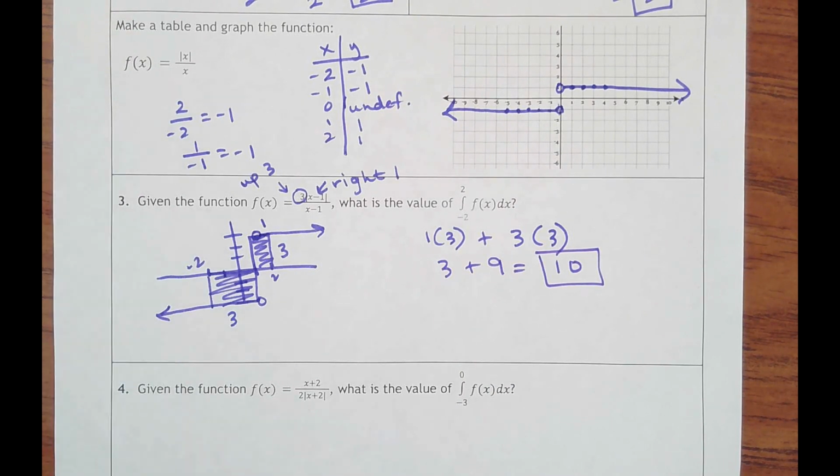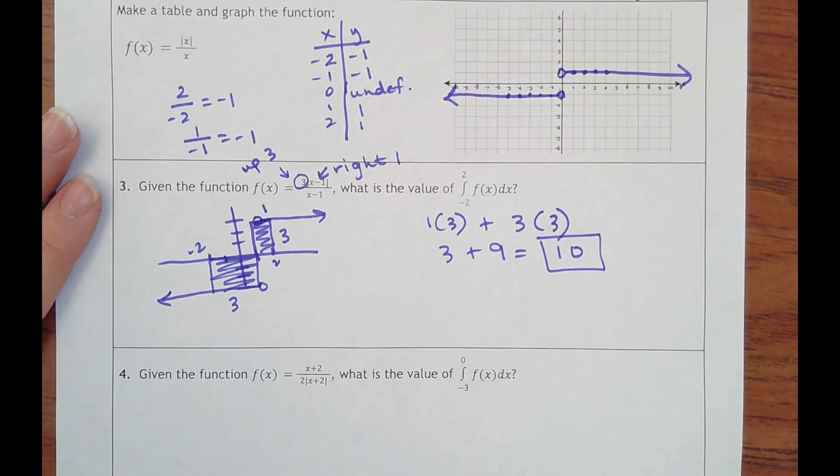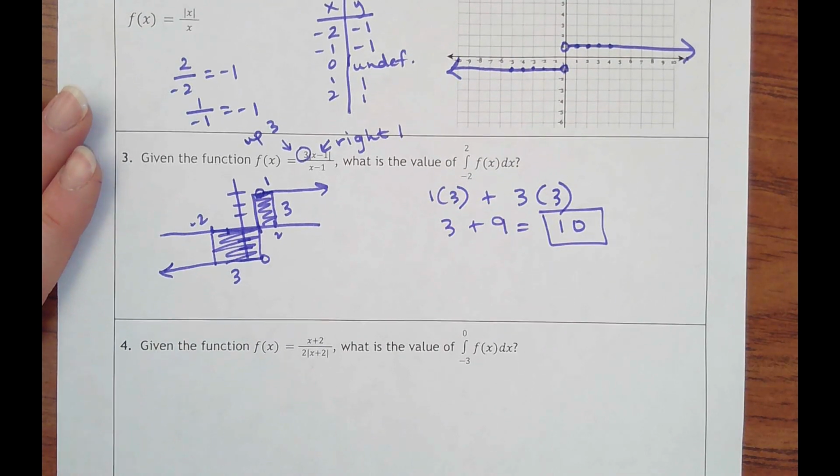Delta Math will show you that they make it a piecewise function, but I think it's way more confusing like that, honestly. I'd rather just sketch the picture and then think about it. Okay, and then number 4.